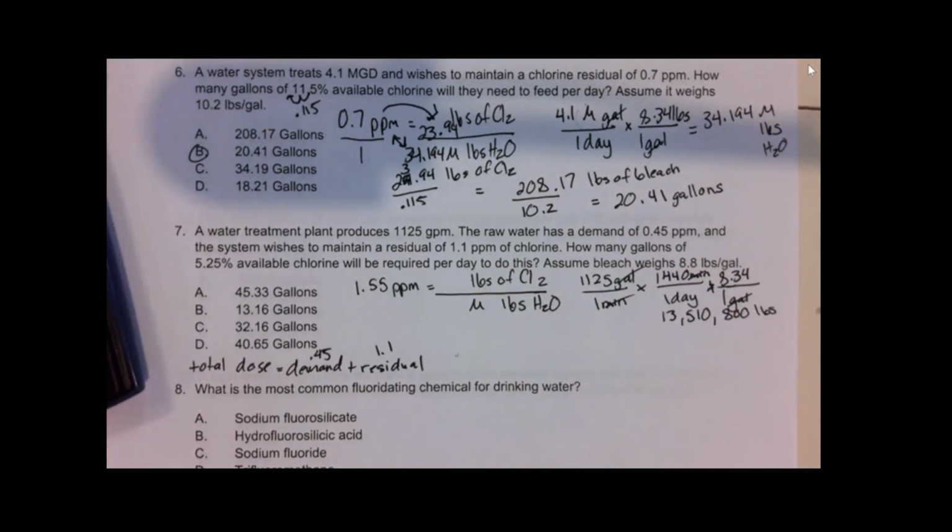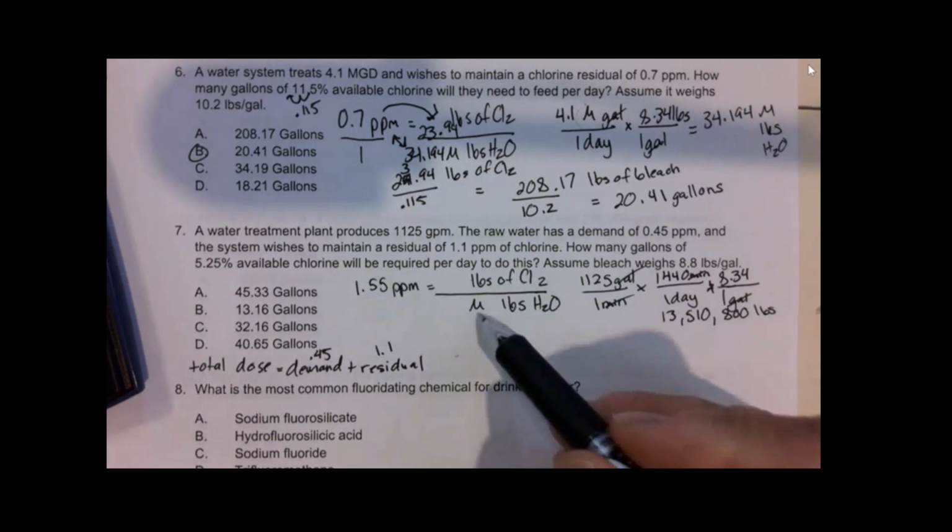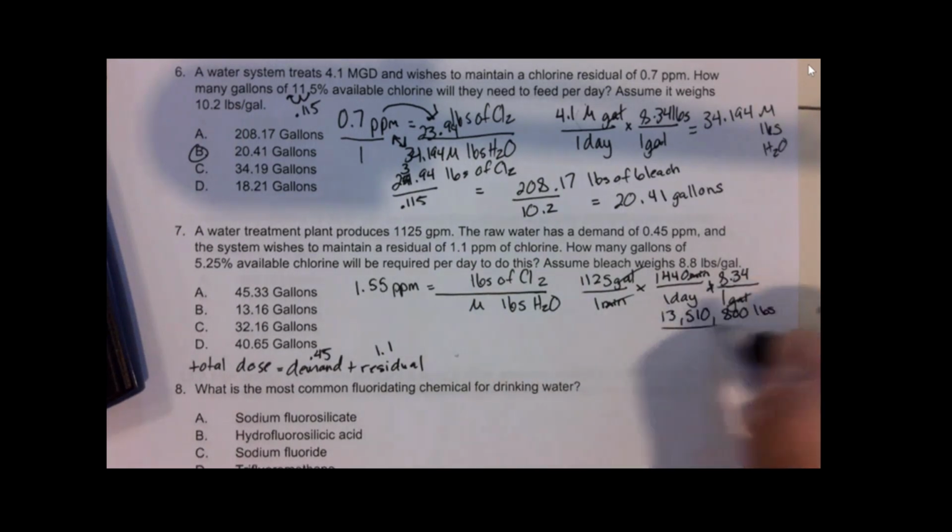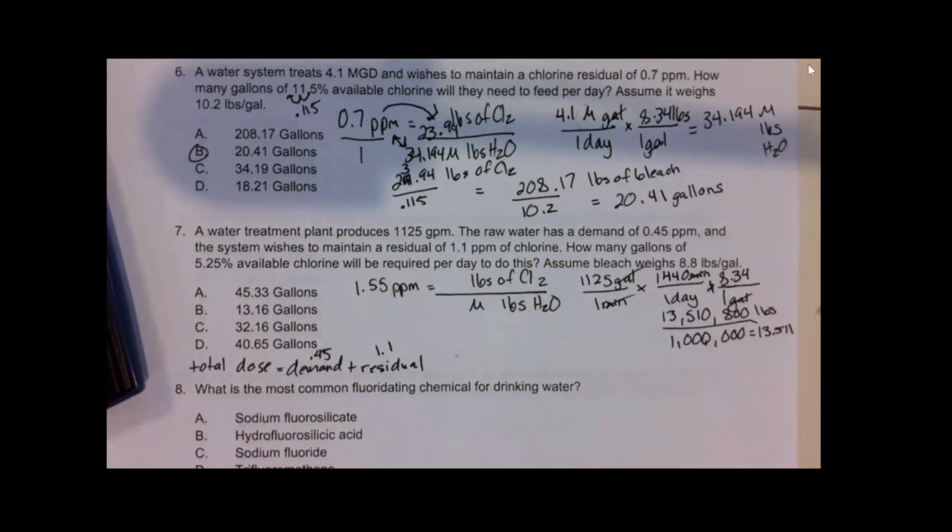Well, the thing about that is you need to get that to million pounds. So how are you going to do that? Because if you look, this is million, that is not. To get this to million pounds, you simply divide it by 1 million. And I'm going to go to the third decimal place. So this is going to give me 13.511. As you can see there, million pounds.